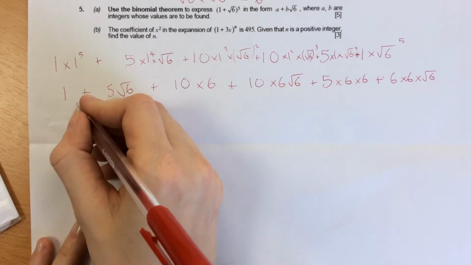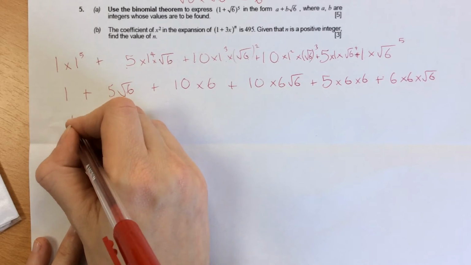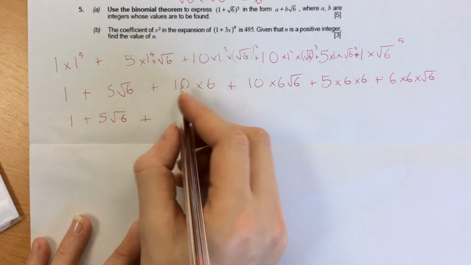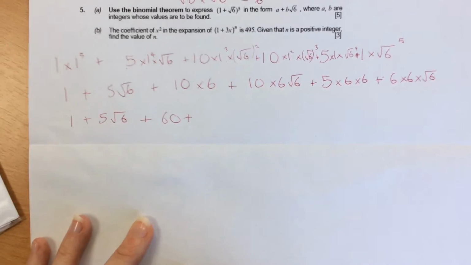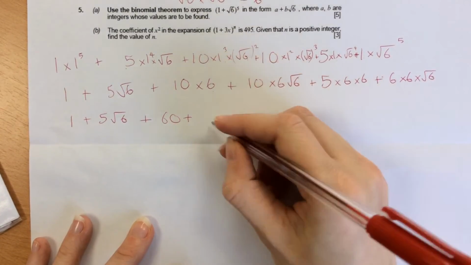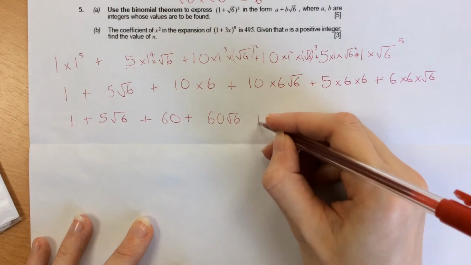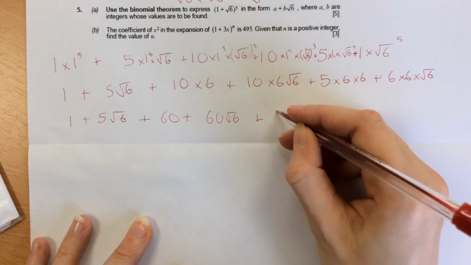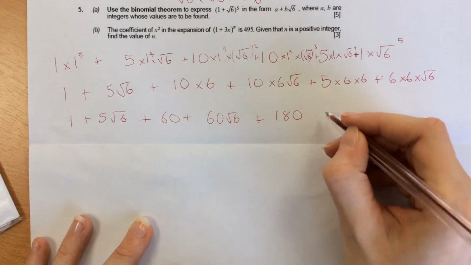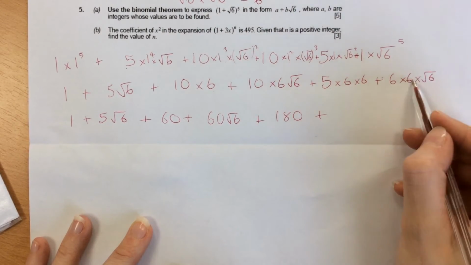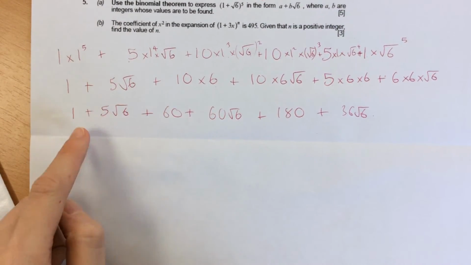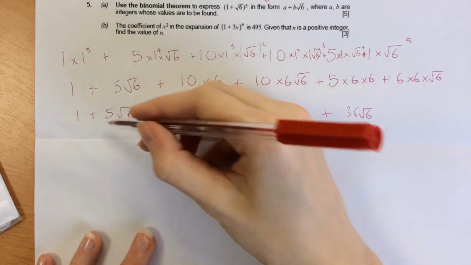Okay, working this out then, we're going to end up with 1 plus 5 root 6 plus 10 times 6 is 60, plus 10 times 6 root 6 is 60 root 6, plus 5 times 6 is 30, times 6 is 180, plus root 6 times 36 is 36 root 6. Root 6 is kind of like every other number in a surd. And that's our final answer there.